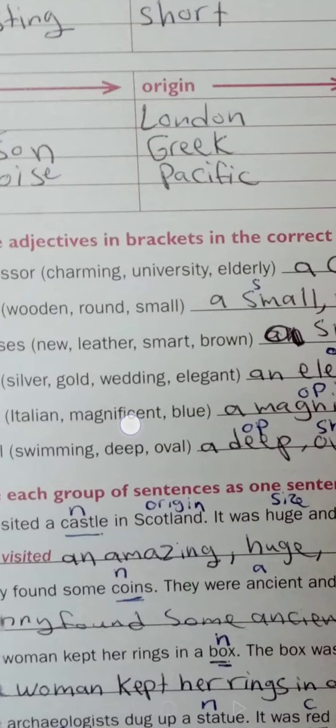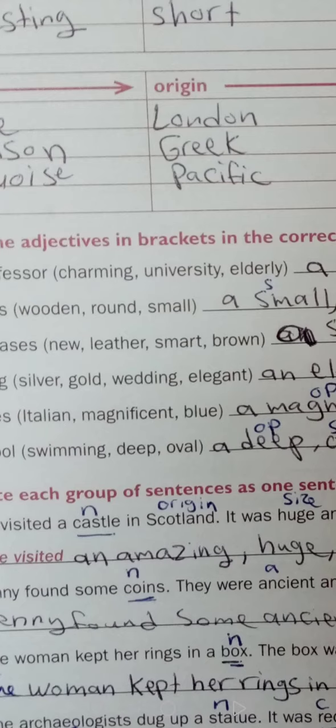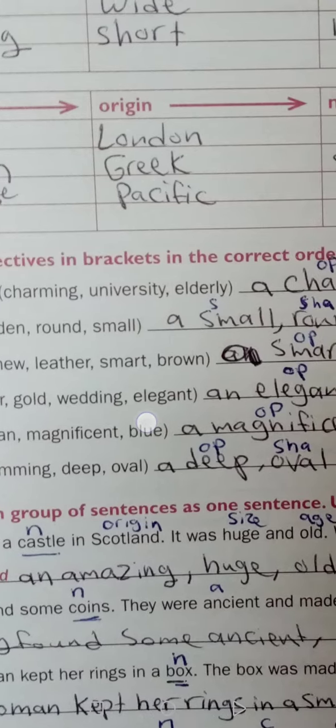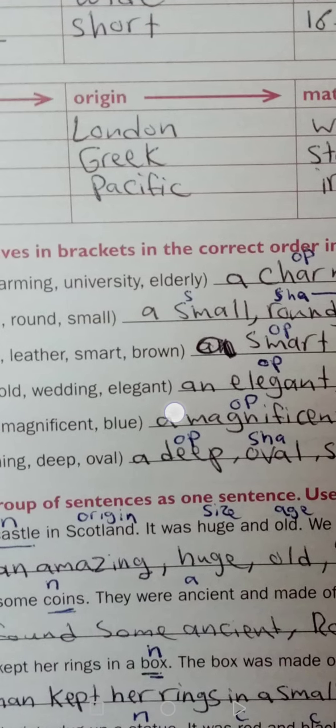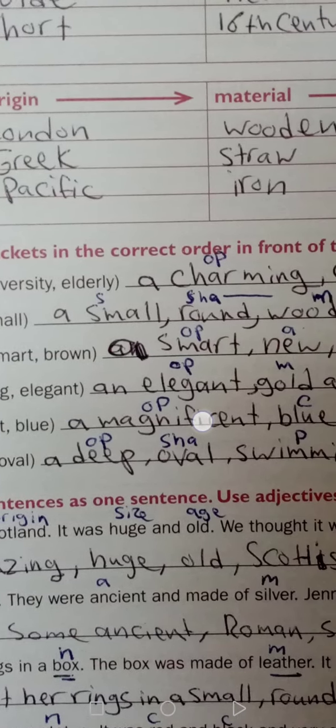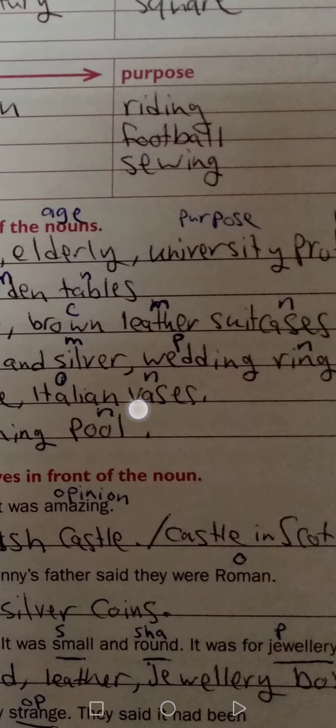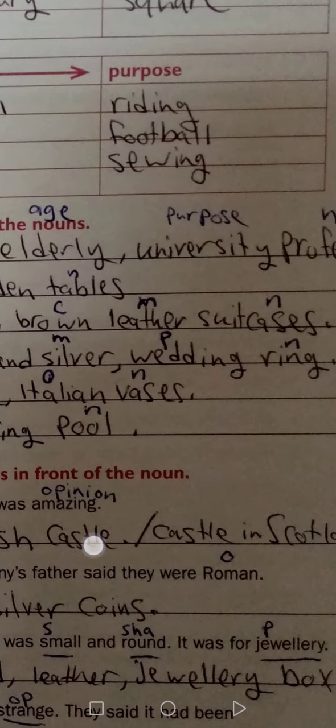Do I have size? No, I skip. Do I have age? Yes, new. Do I have shape? No, I don't have shape, so I skip. Do I have color? Yes, brown. Do I have origin? No, I don't have origin, so I skip. Do I have material? Yes, leather. Do we have purpose? No. So what happens? A smart new brown leather. Then last, I put the noun suitcases.